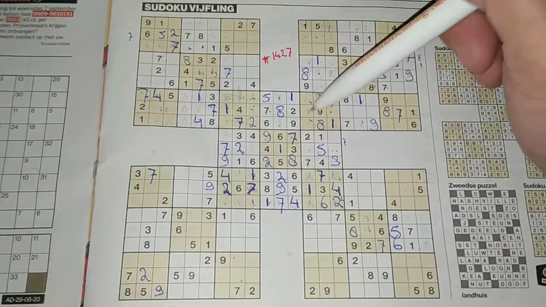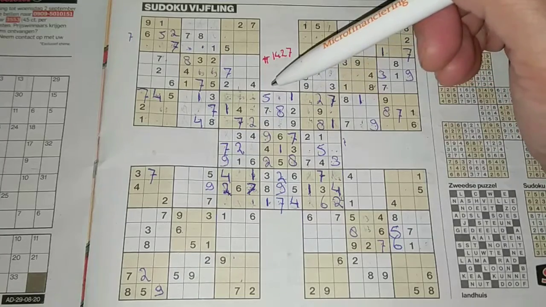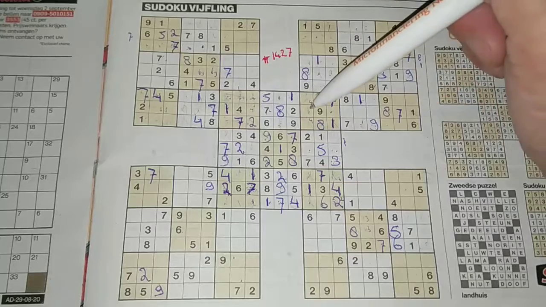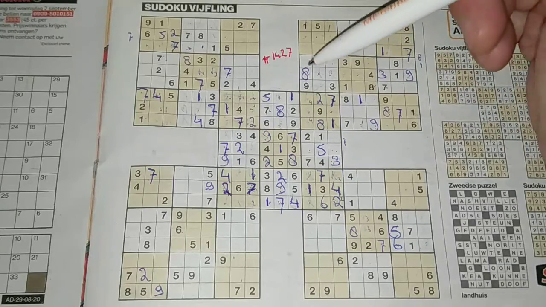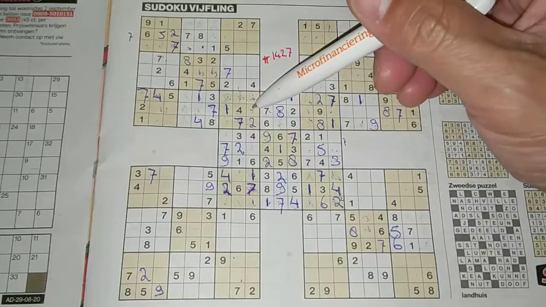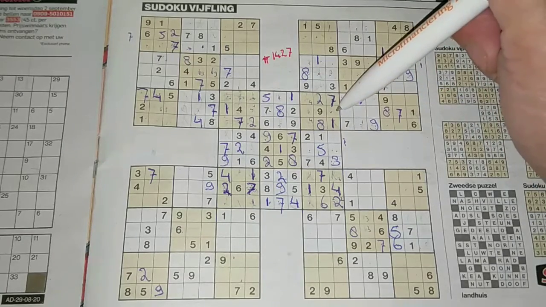1, 2, 3 is missing. Then 3, 4, 5 is missing. 5, 3, 5, and the 6. 6 we have here.